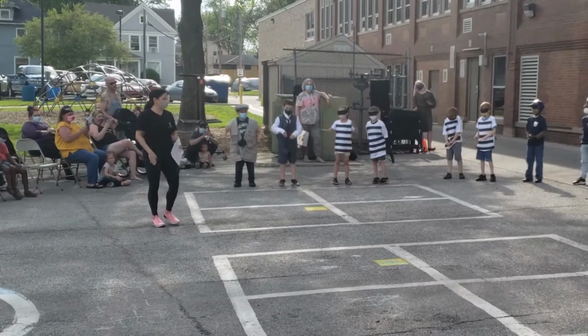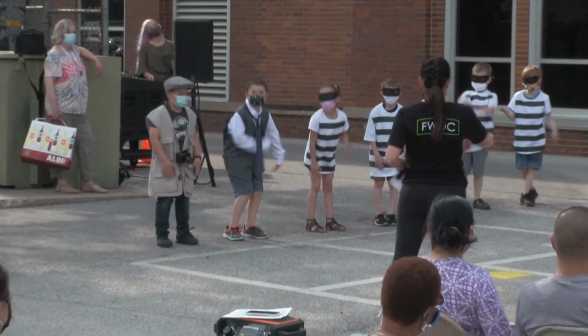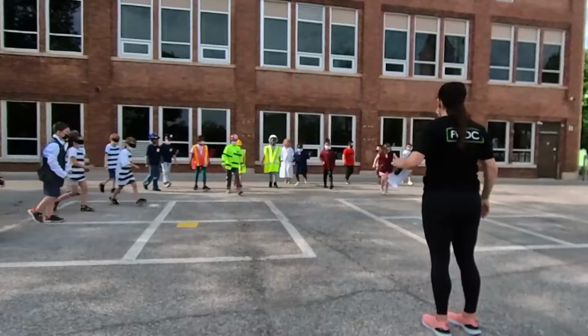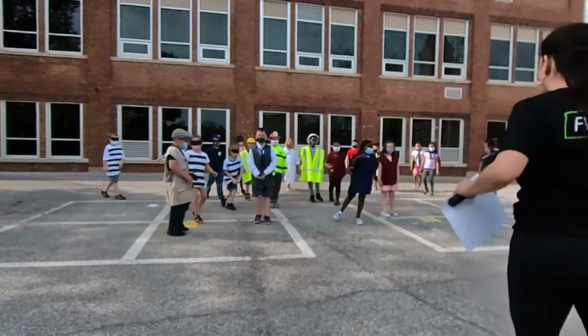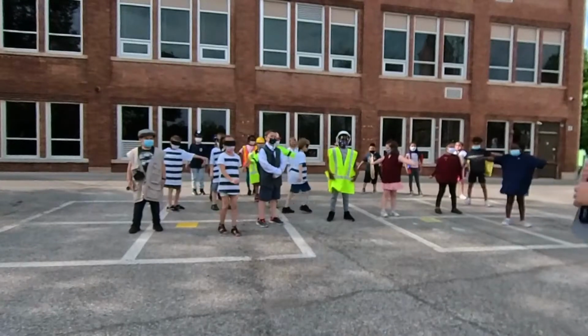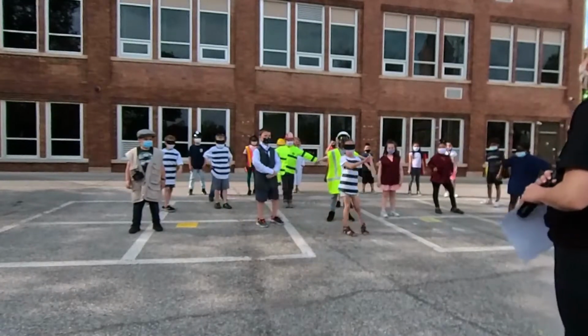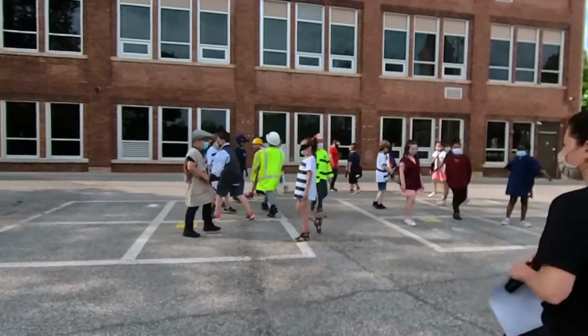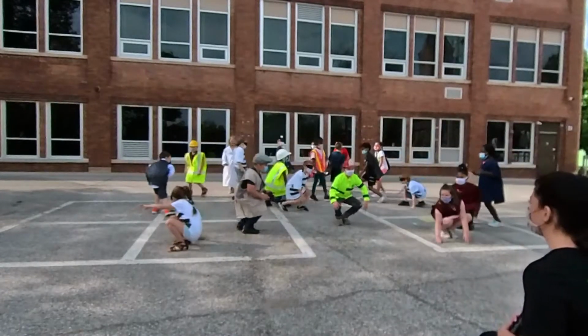Listen to directions. Listen to directions. Your directions are to find the perfect spot in the center here. Perfect spot. Oh, and let's do the first one with no music. I'll get you started. 1, 3.